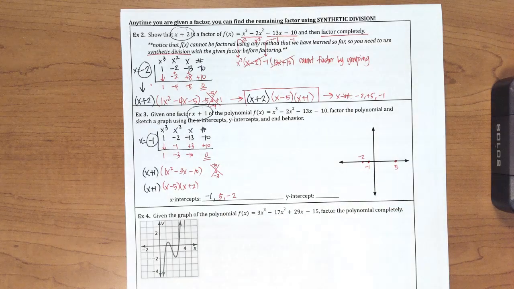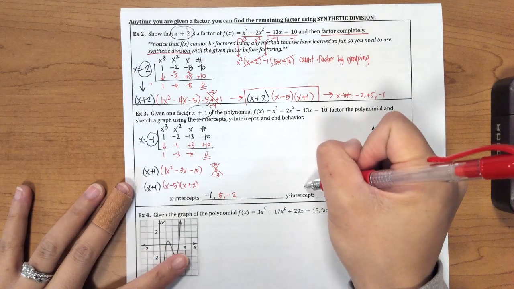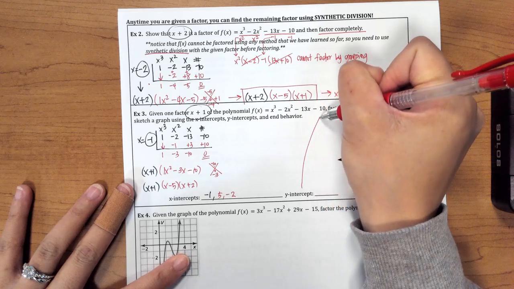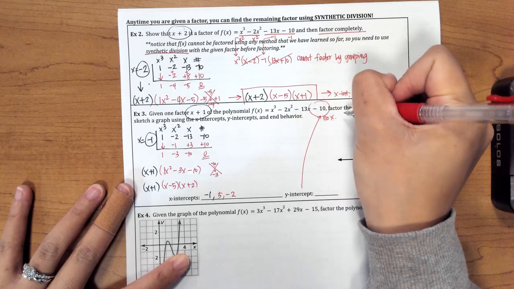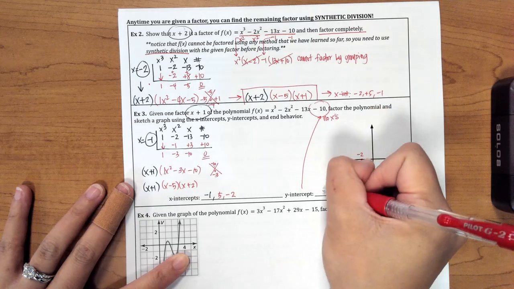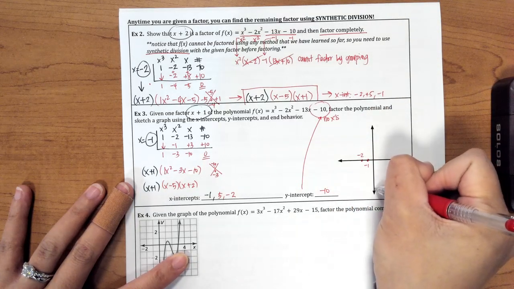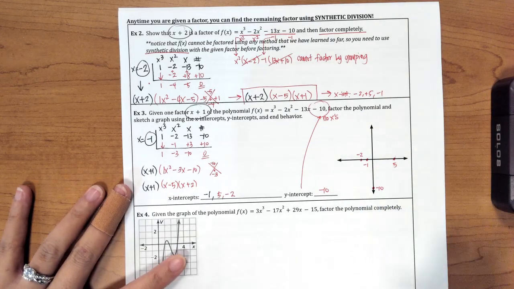I didn't give you very clear lines because it doesn't need to be to scale. It just has to be ish in the right place. Remember from chapter 2 that our y-intercept is always the term with no x's. Okay? So -10. That means down here will be my y-intercept.